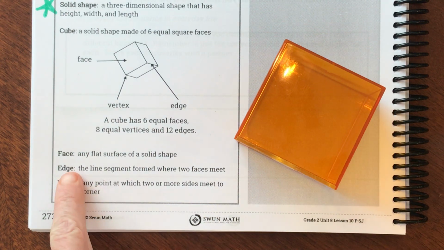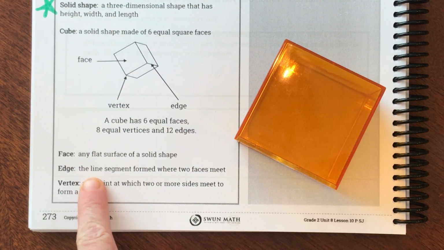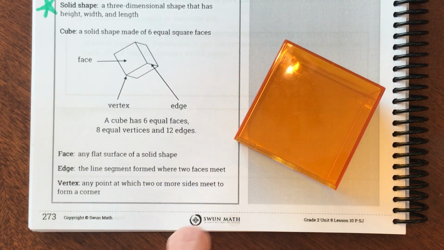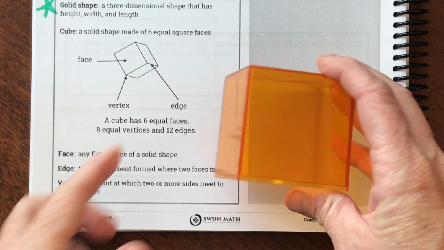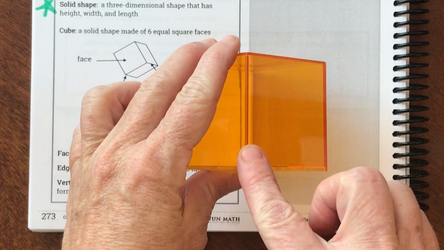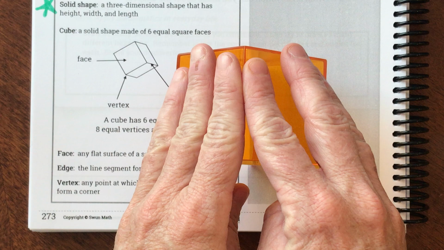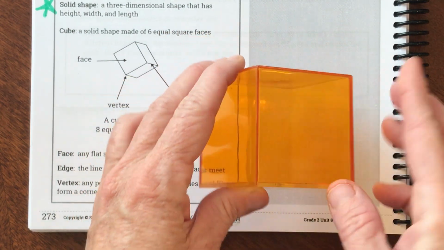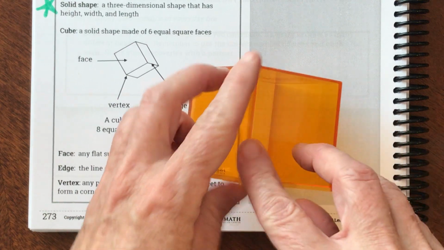Our next one is called an edge, and it says the line segment formed where 2 faces meet. So look at what the edge is. Here's a face and here's a face. This is called my edge, where they come together. So here's an edge.